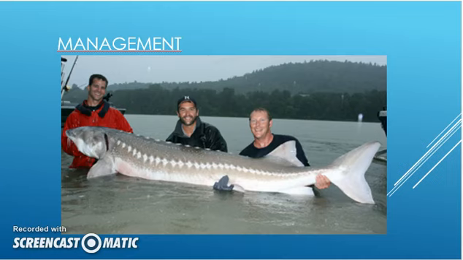An improvement to these management strategies could be to limit access to regions of the river where these fish are living, so they do not become disturbed as a result of humans.